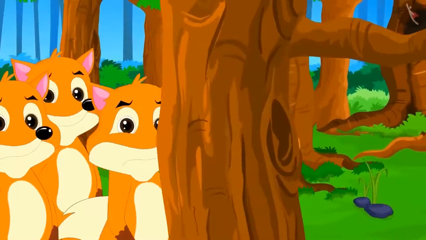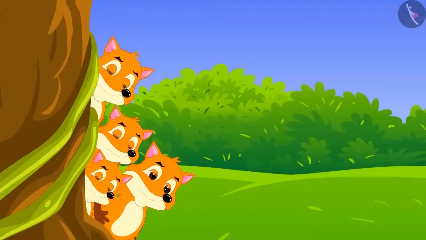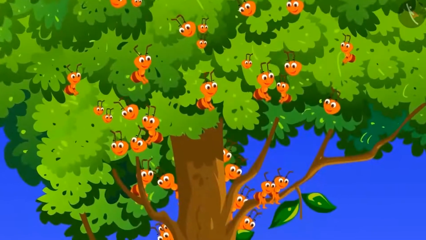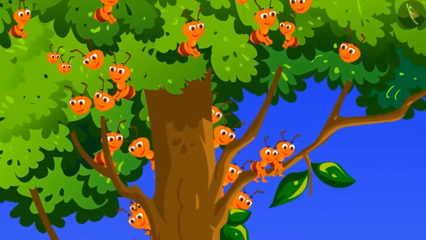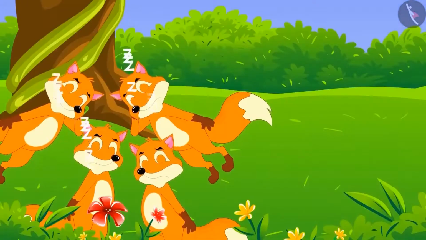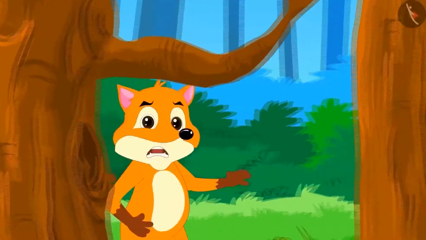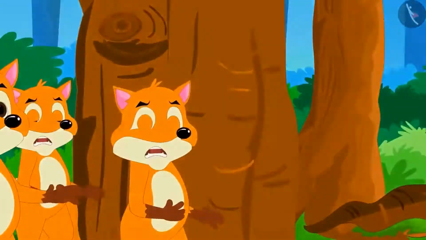The next day, the wolf came there with 3 of his friends. This time, the wolves looked behind the tree, but they could not see the ants there. Waiting for the ants, the wolves fell asleep under the tree. This time, the 384 ants were hiding on top of the tree. As soon as the wolves fell asleep, they attacked them fiercely and severely wounded the wolves by biting them. The wolves fled from there with their tail between their legs and never returned.